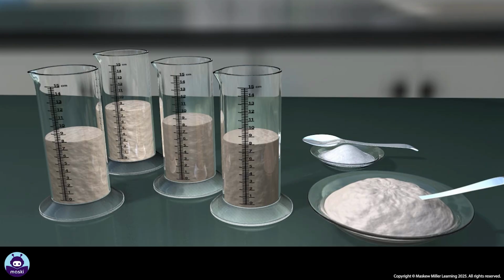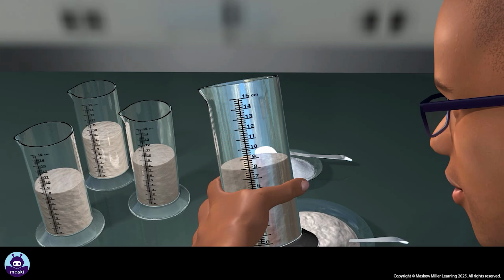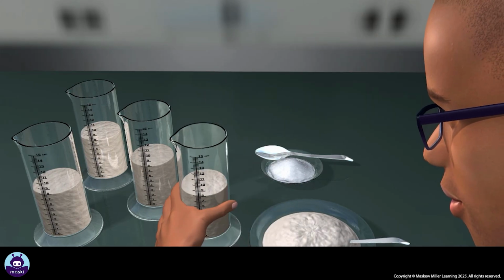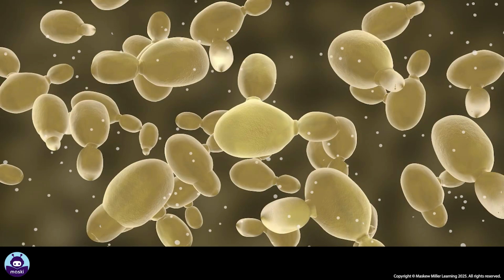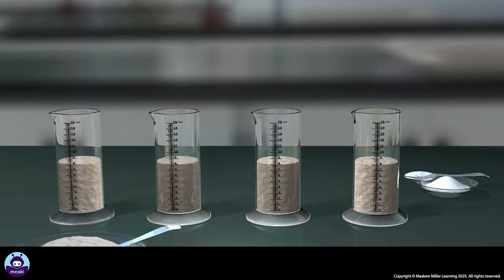Bar graphs. How to draw a bar graph using the example of a rise in dough levels with different amounts of sugar. Tembela put equal amounts of dough containing yeast into each of 4 measuring cylinders. Yeast is a living organism and releases carbon dioxide when it respires. Different amounts of sugar were added to each measuring cylinder.